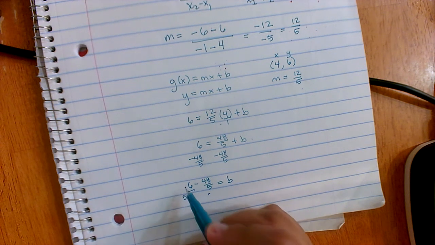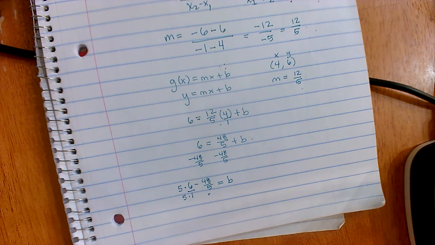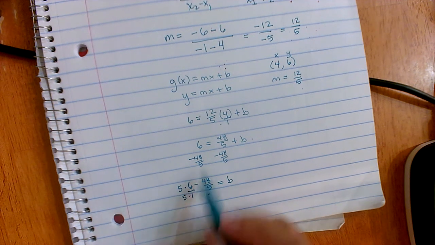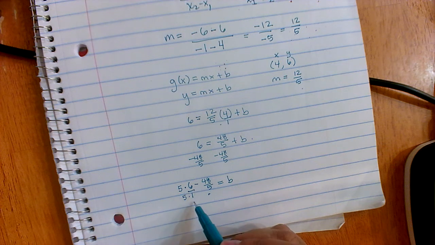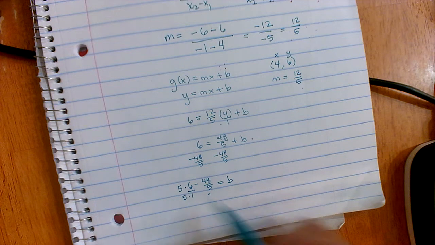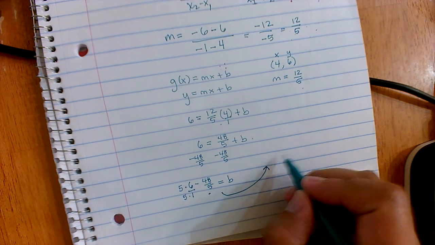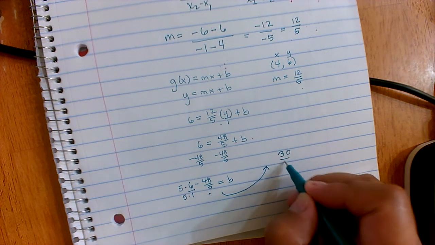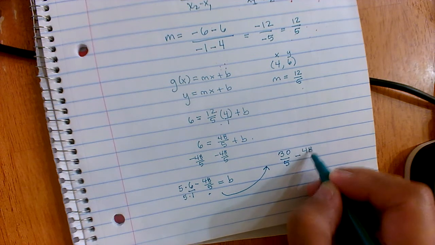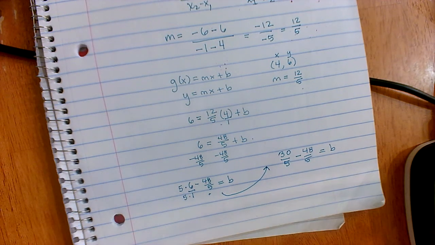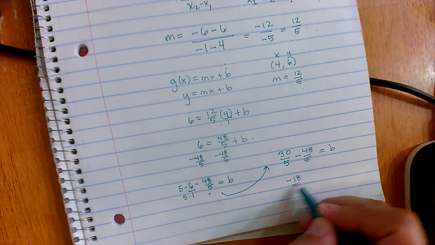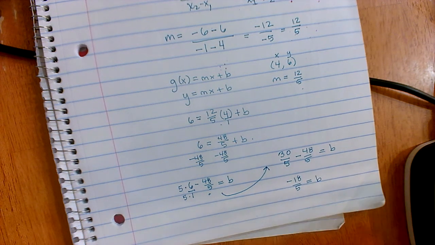If I do that, I have to keep this fraction balanced, so I have to multiply the numerator by 5 as well. So this 6 that we had originally, we wrote it as 6 over 1. We're multiplying both the top and the bottom by 5 to get the denominator we want. 5 times 6, I'm going to go over here to get some more room, sorry, is going to give me 30 over 5 minus 48 over 5, and that's still going to give me the value of b. Now that they have the same denominator of 5, I can just subtract across the top. 30 minus 48 is going to give me negative 18 over 5, which is going to equal b.